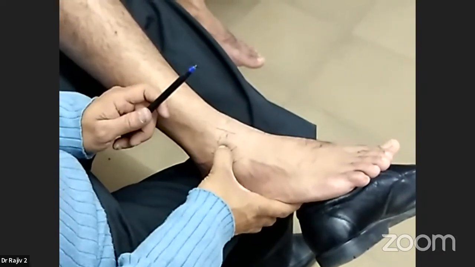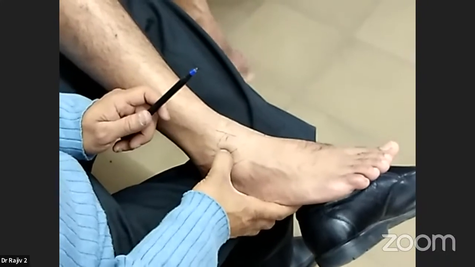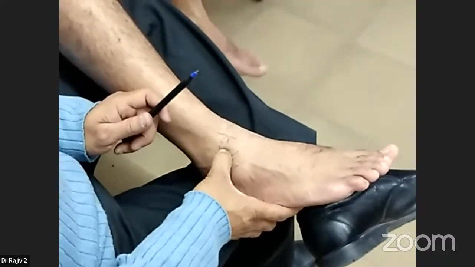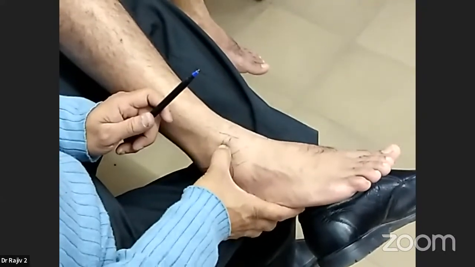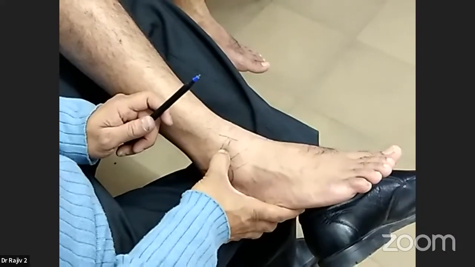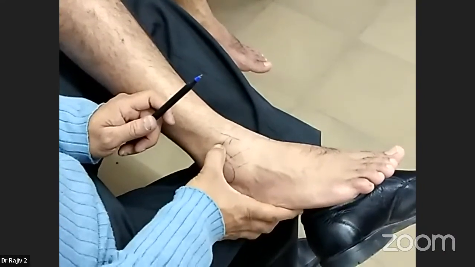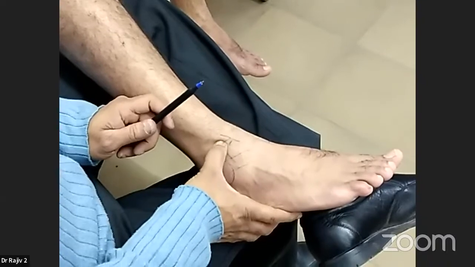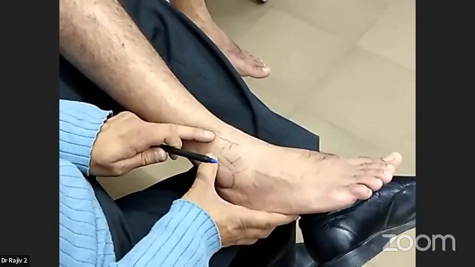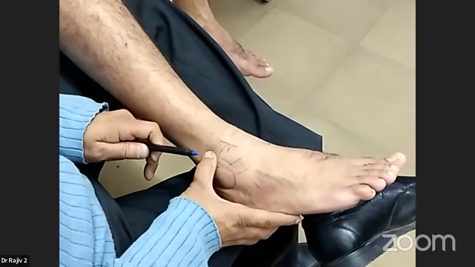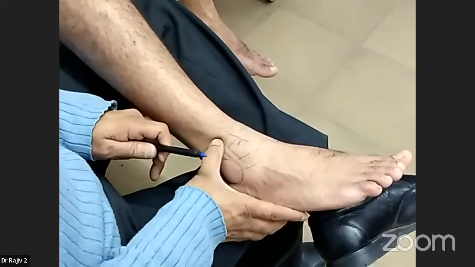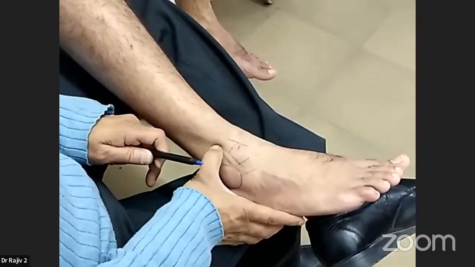And many times you need to go in and do the clearance of this anterolateral gutter. So anterolateral gutter palpation is very, very important. And from there, when you go up, this is the tibia, here is the fibula. And if you go up, then what you encounter is the syndesmotic ligament.